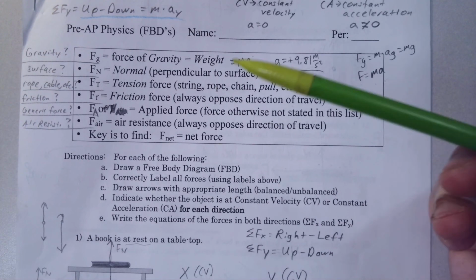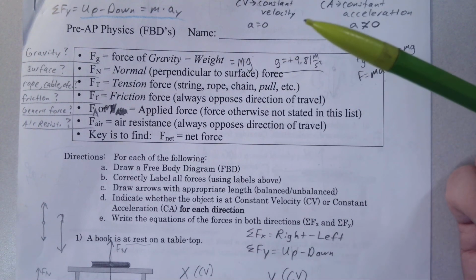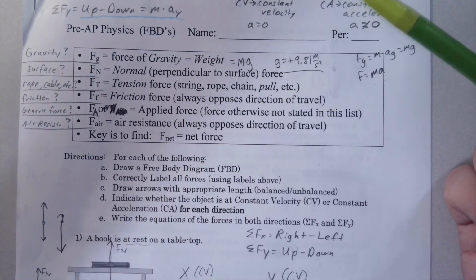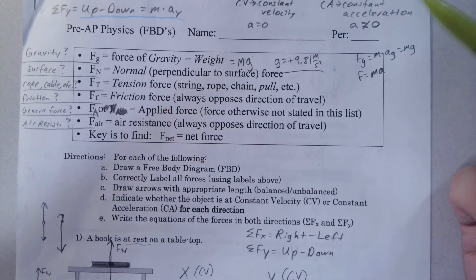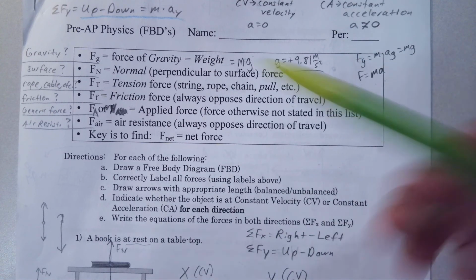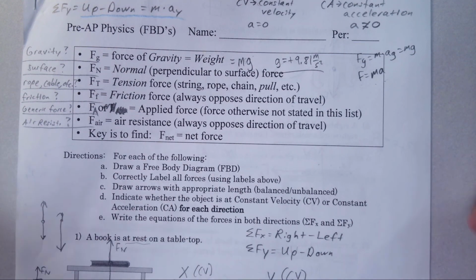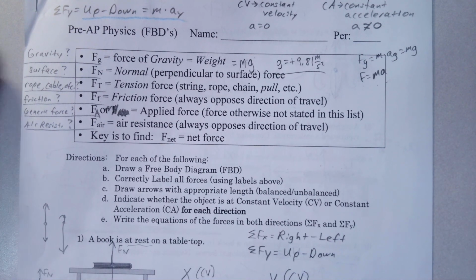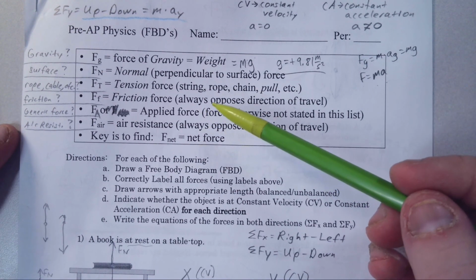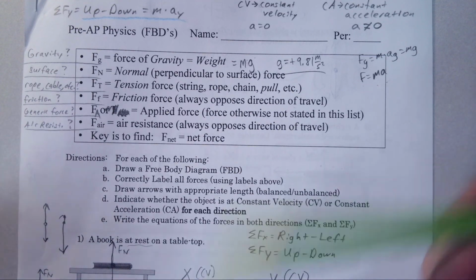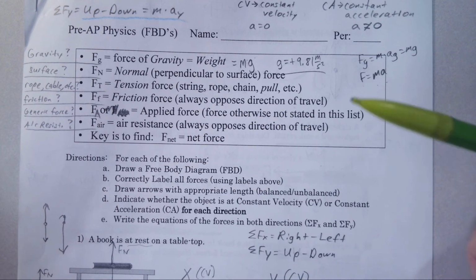The next one is friction force. Friction we're going to go more into next week. There's two types of friction: static and kinetic. For this packet, we're just talking about kinetic, which once again we won't know what I mean until our next video here. So friction force, this is talking about moving. When we're moving, that's kinetic, and it always opposes the direction of travel.